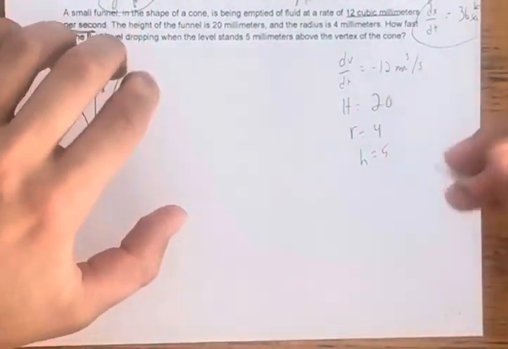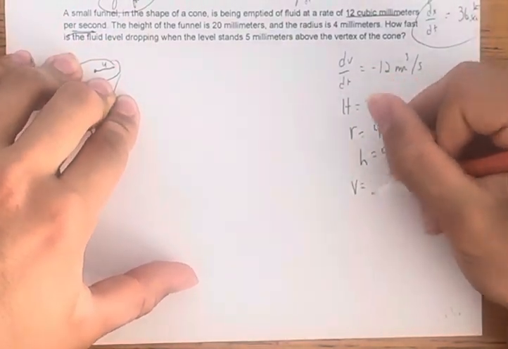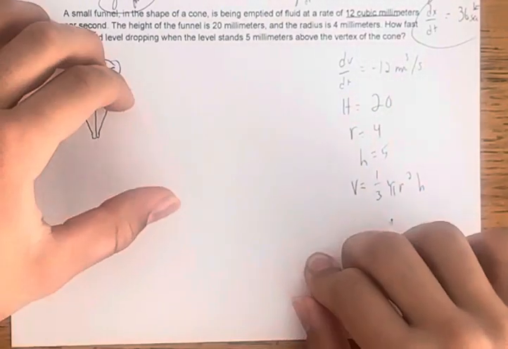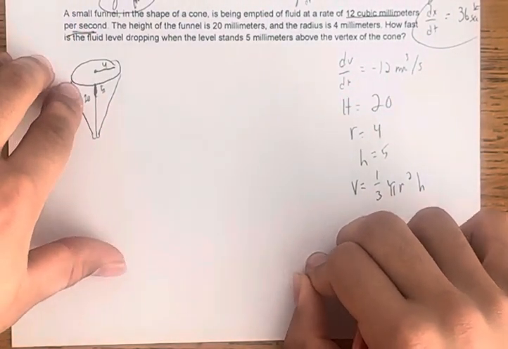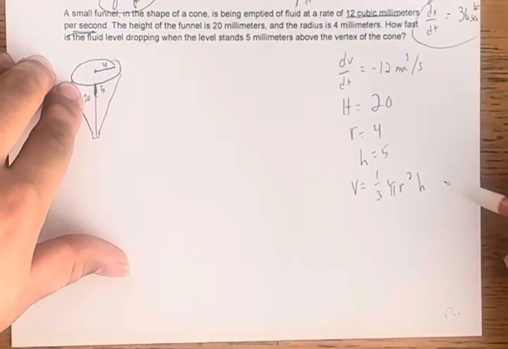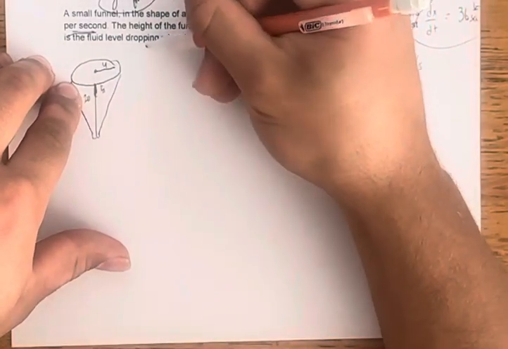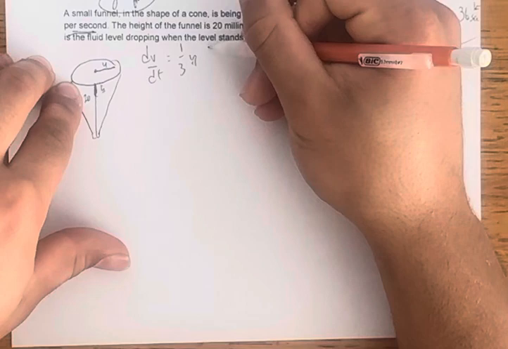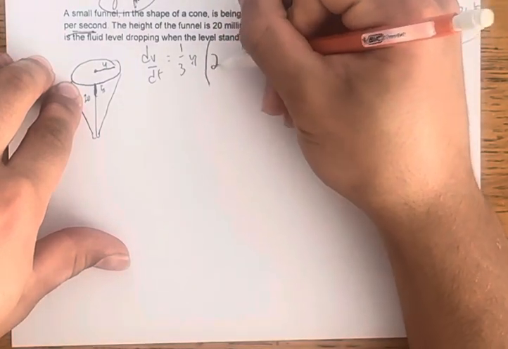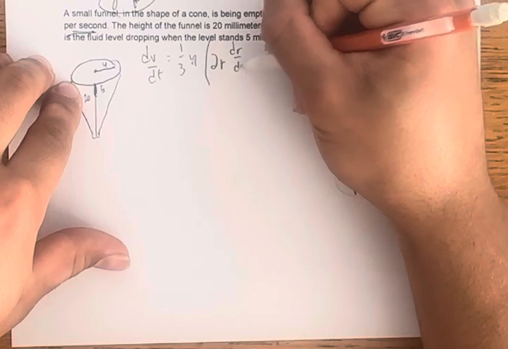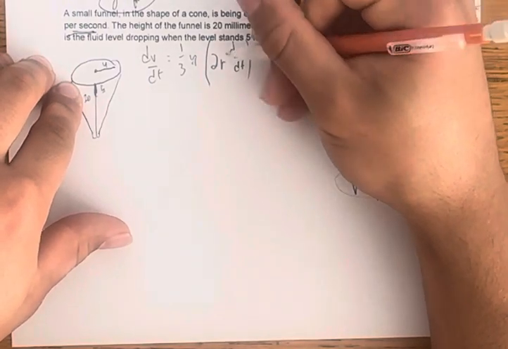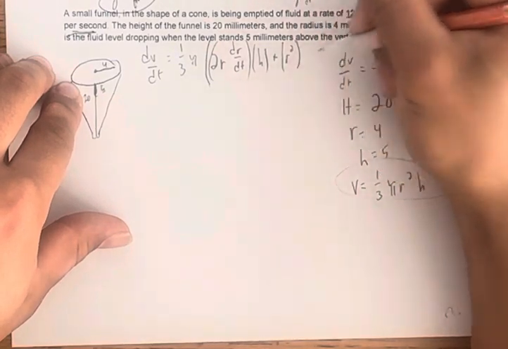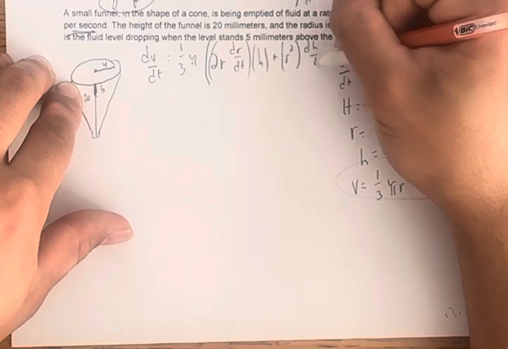What we know is the volume of a cone is 1/3 pi r squared h. Okay, so here we go. We need to find the derivative of this. So it goes dV/dt equals 1/3 pi times 2r dr/dt times h plus r squared dh/dt.